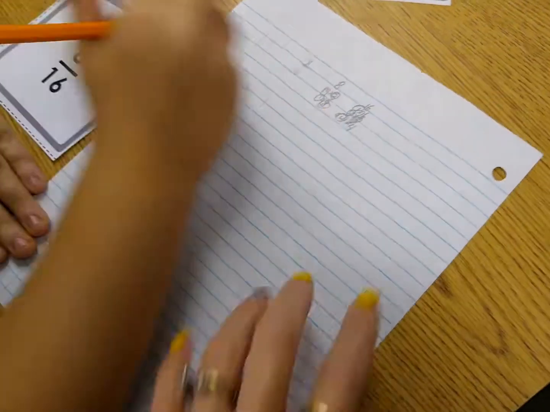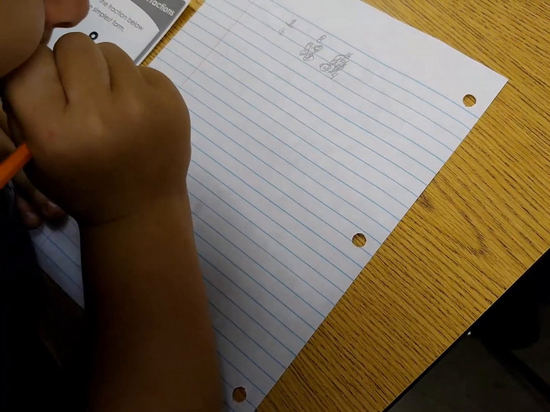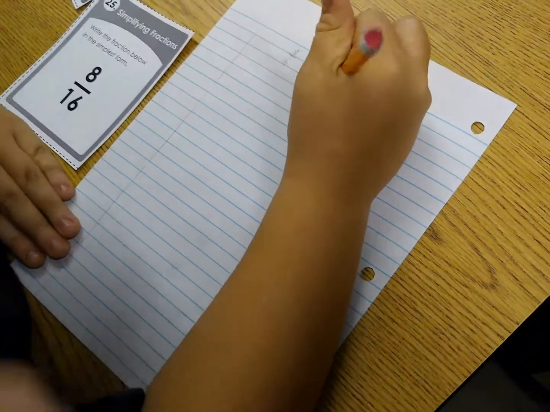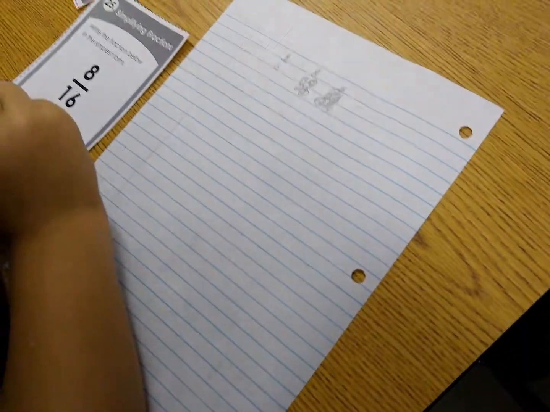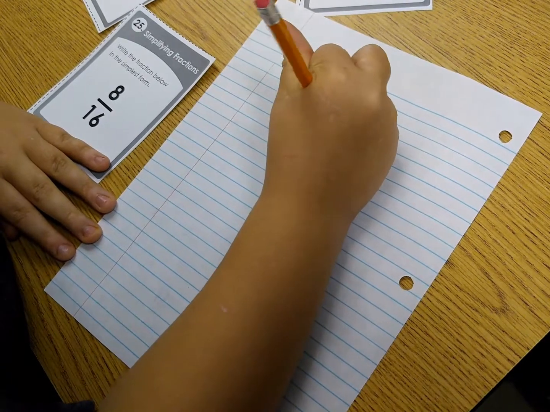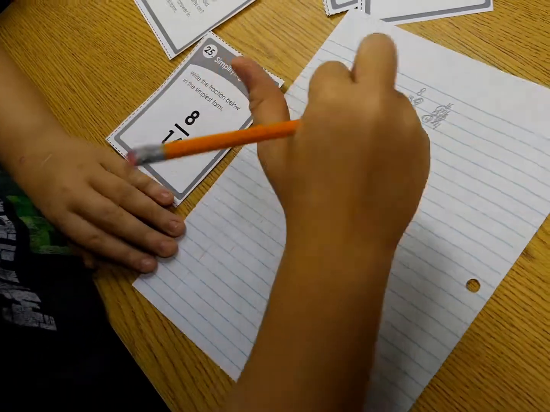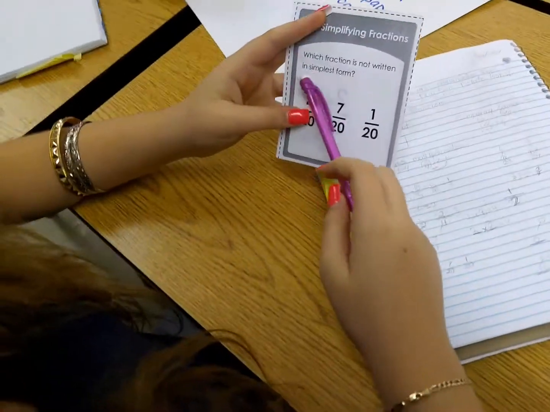So underline what you multiplied times 8 in both sets. What did you multiply times 8 here? 1. Underline it. What did you multiply times 8 here? 2. All right, this is your new numerator, and the other number's your new denominator. Perfect. All right, keep going. Make sure we work on those multiplication tables.